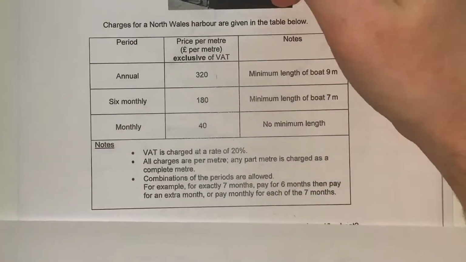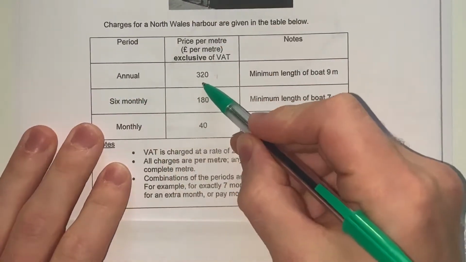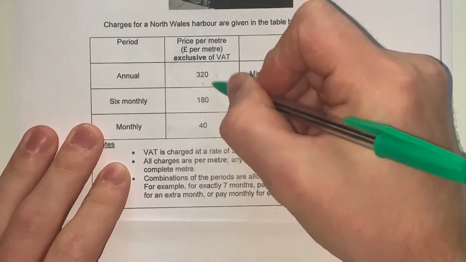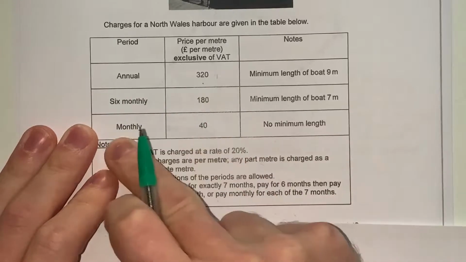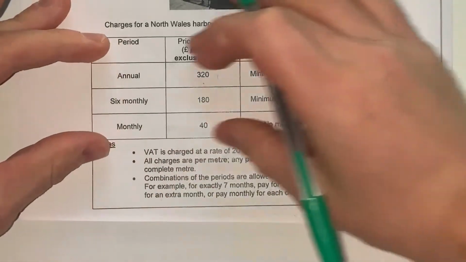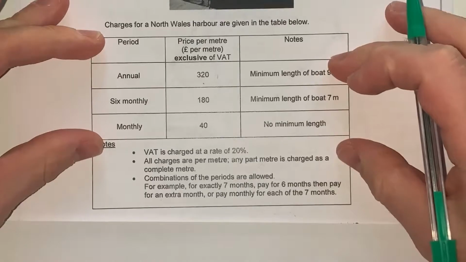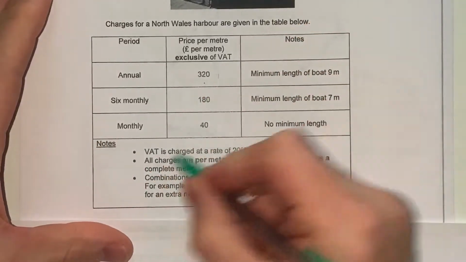All right, so let's get our heads around this. An annual payment is £320 for every single meter length of the boat. This one is a 6 monthly payment. This one is a monthly payment, okay? So it's almost like there's your threes, all right? Then there's a bit of added information down here.